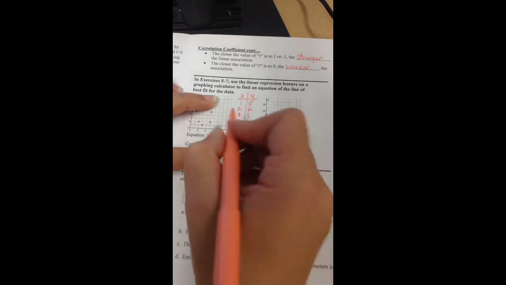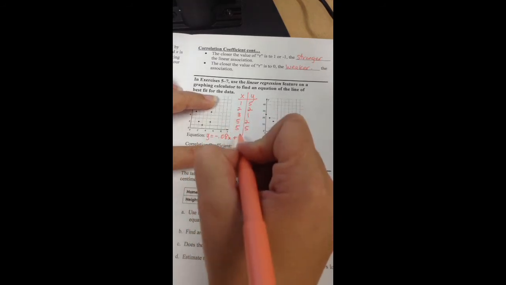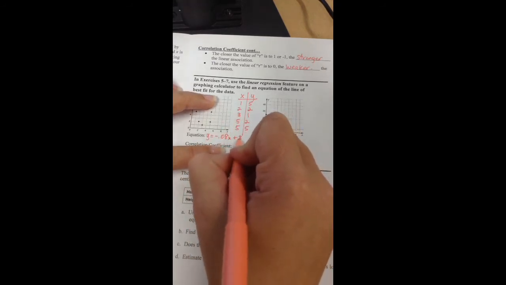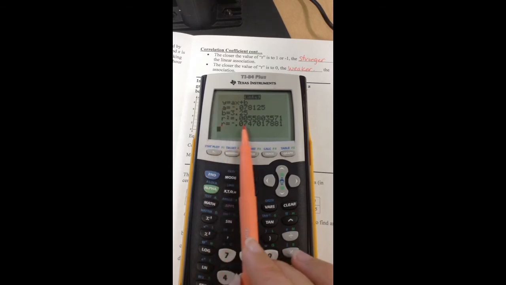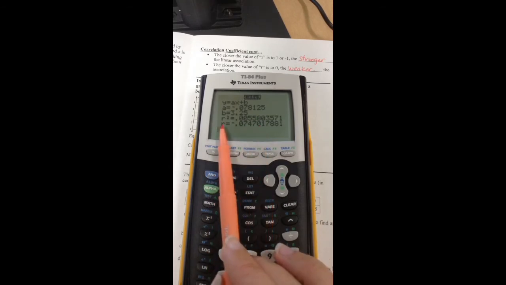The equation here is y equals, our a is negative 0.08. You need to round. x plus our b, which is 3.25. Okay, that just came straight off my calculator. Now, your correlation coefficient comes straight off of your calculator as well. If you'll notice, my R value, your correlation coefficient, is your R value.